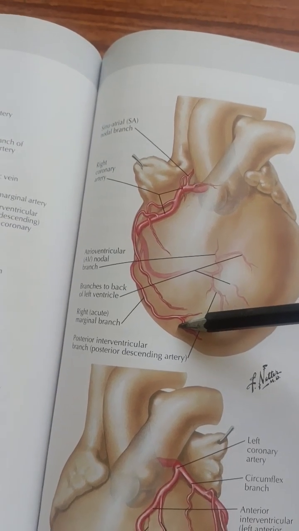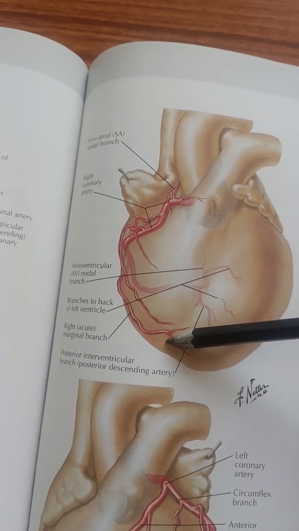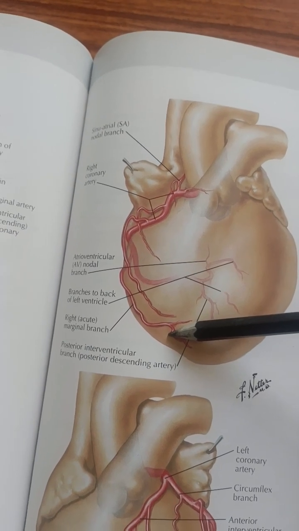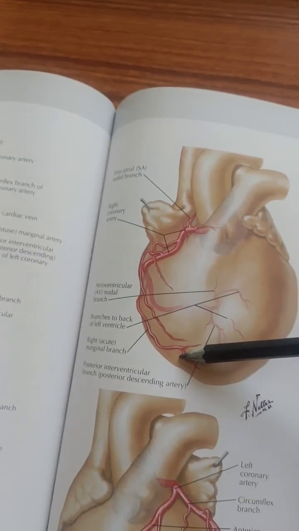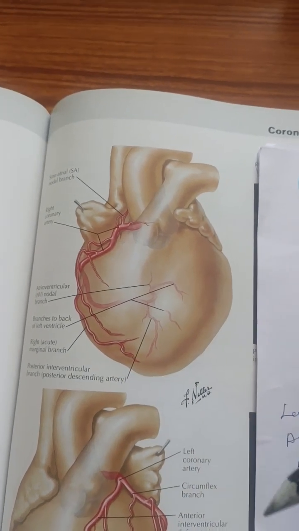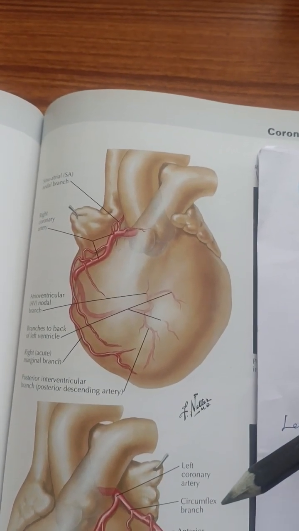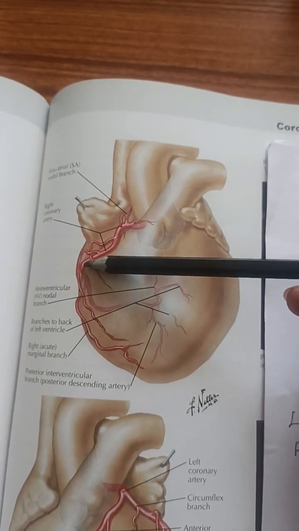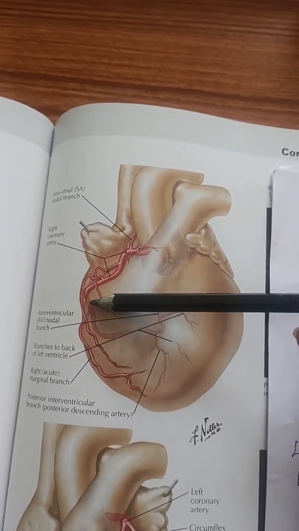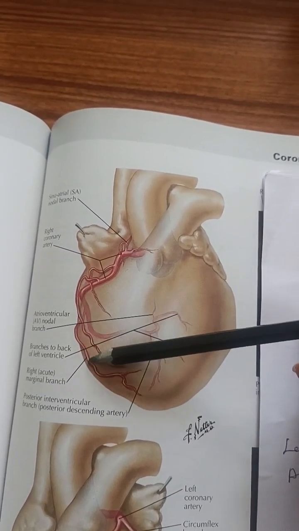So now here I told about the two branches. One is the posterior interventricular artery. The other one is right marginal. So there is right marginal and posterior interventricular branch. This is the one. So you can see that is the posterior interventricular branch and the marginal branch.